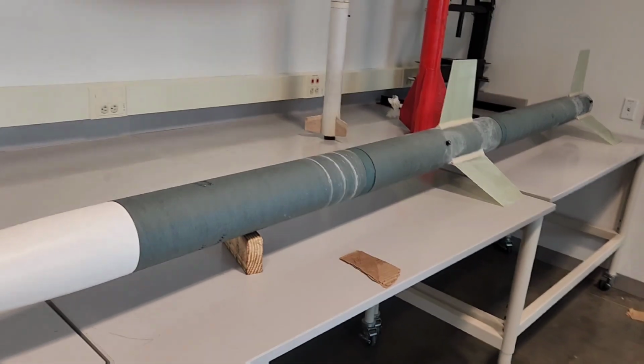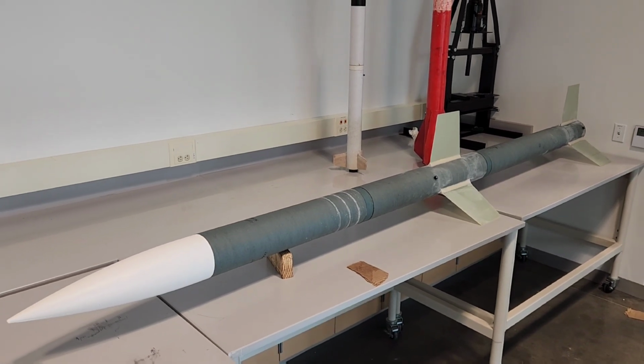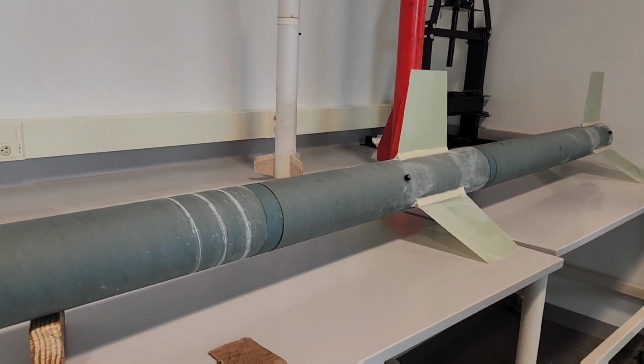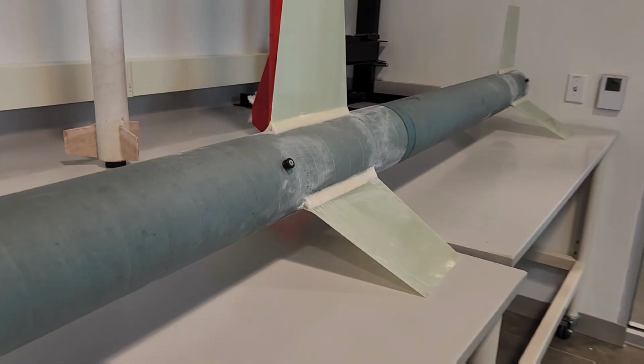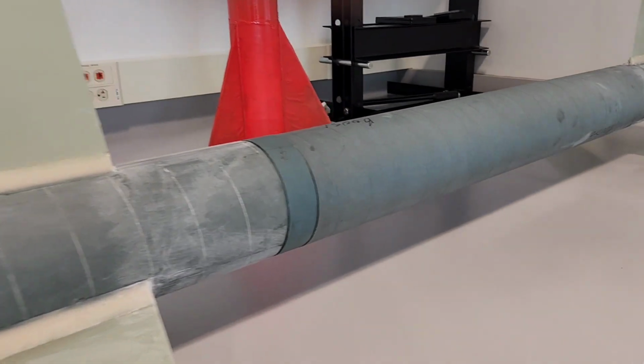So with this final rocket, we hope to launch here around April 22nd. And with that final launch, we hope to lay the groundwork for not 1, not 2, but many generations of students and engineers here at Lamar University.